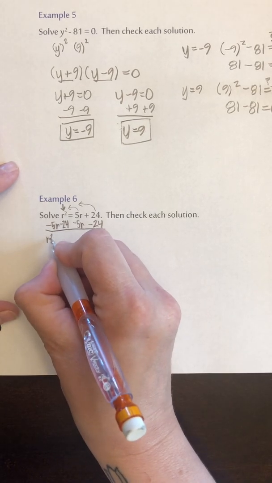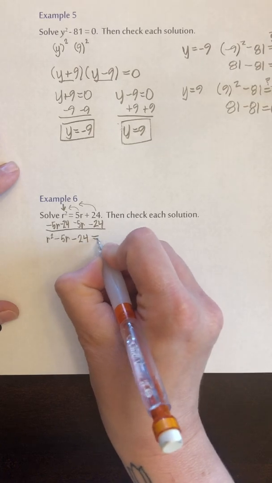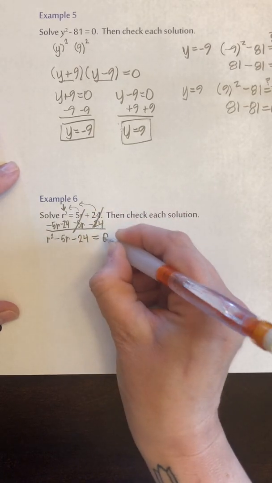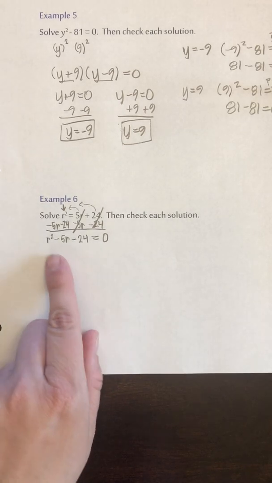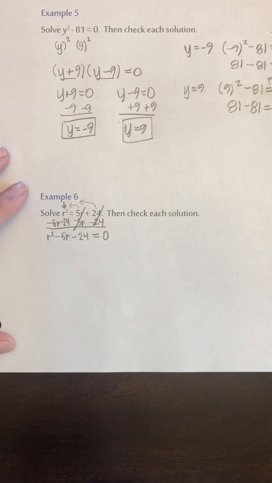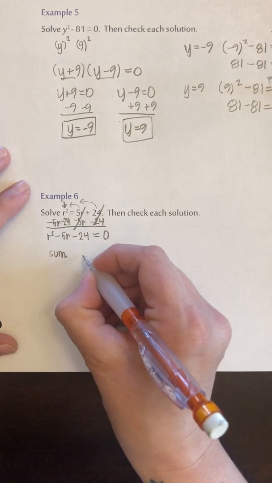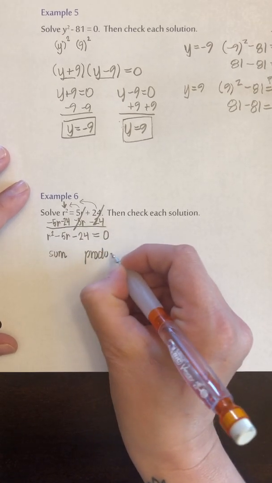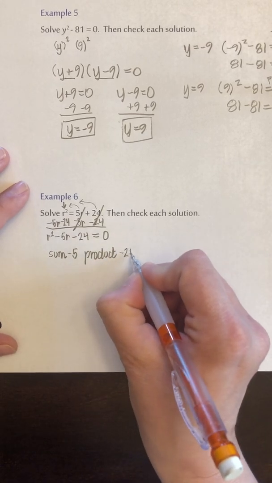So I have r squared minus 5r minus 24 equals 0. So I have it in descending order. These were not like terms because they didn't have the same exponent, so that's why it's written in this form. There's not a GCF for that trinomial, so I'm going to go into a sum and product chart. My sum is negative 5. My product is negative 24.